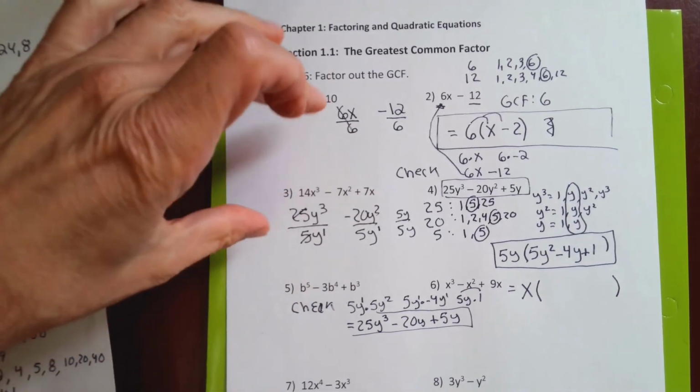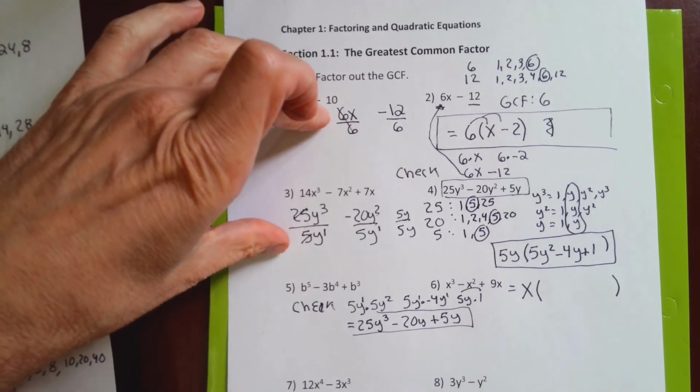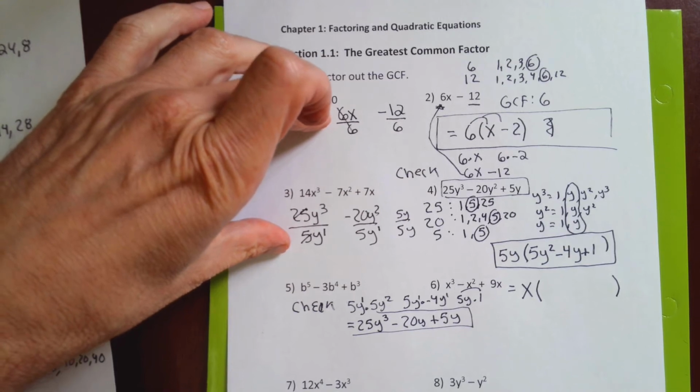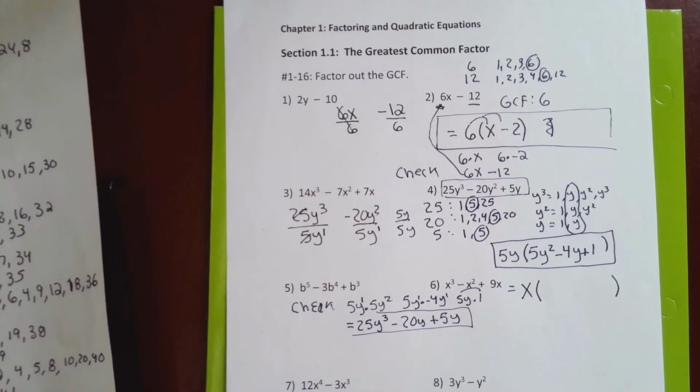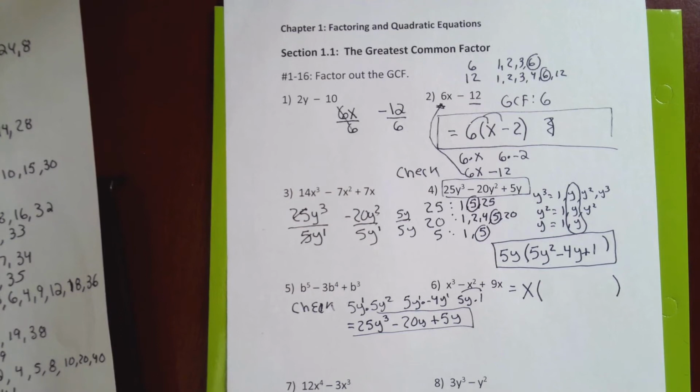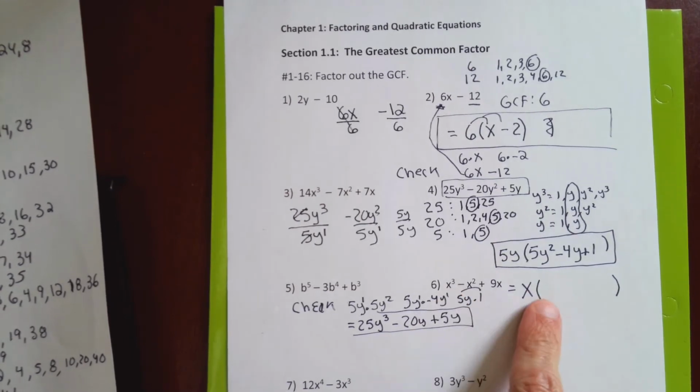So I got real formal in figuring out what goes inside the parentheses for my first two examples. Realistically, that's not the best practice. Coming out with a way to do this in your head is probably better. So I'm going to try to start to do that. For this particular problem, I factored out an x.